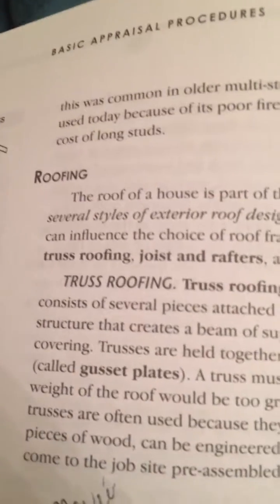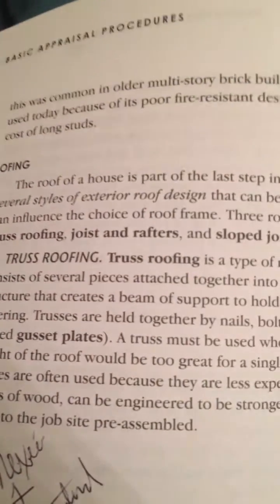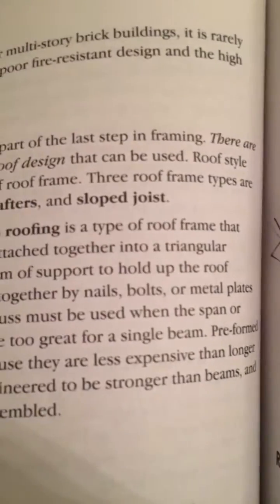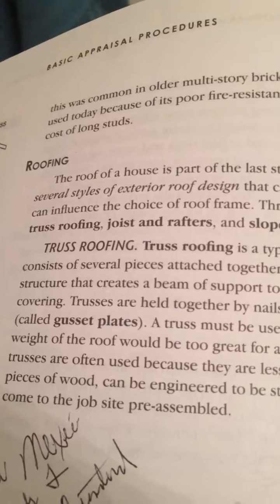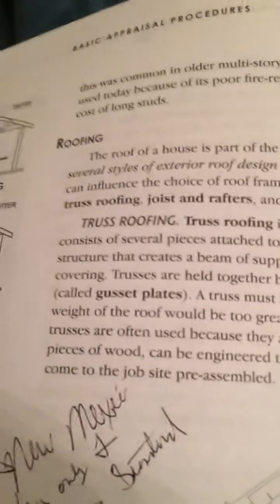Roofing. The roof of a house is part of the last step in framing. There are several styles of exterior roof design that can be used. Roof style can influence the choice of roof frame. Three roof frame types are truss roofing, joist and rafters, and sloped joist.